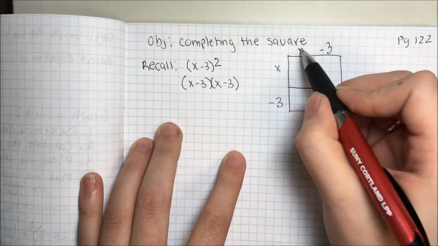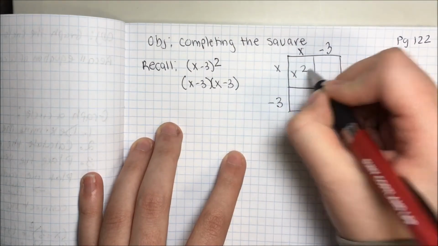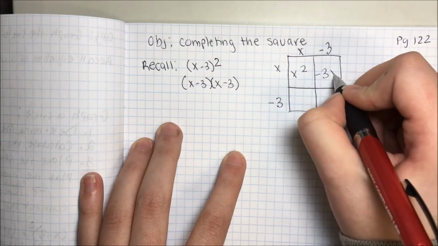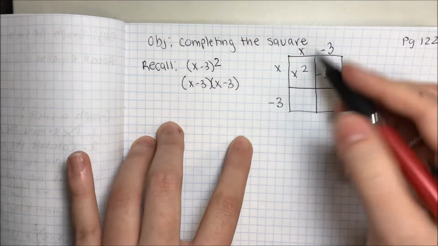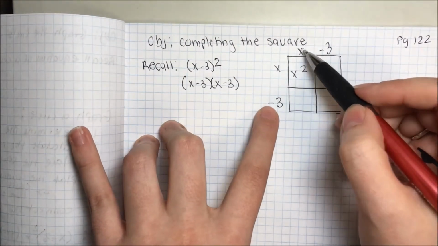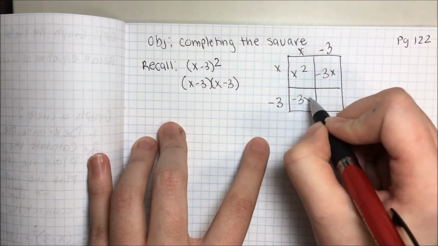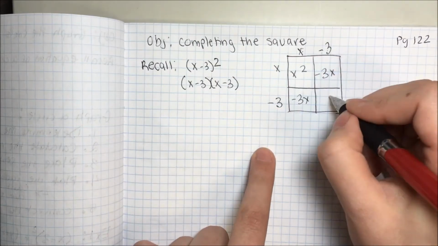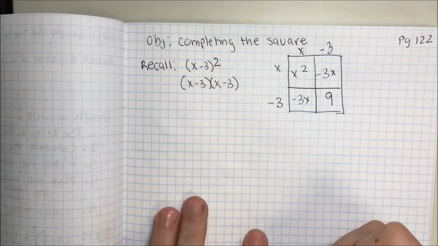So to do this, we have to multiply these two together. So we have x squared, then we're multiplying our negative 3 and x. So we get negative 3x. Now we're multiplying negative 3 and x here. So we get a negative 3x. And then we're multiplying negative 3 times a negative 3, which is a positive 9.